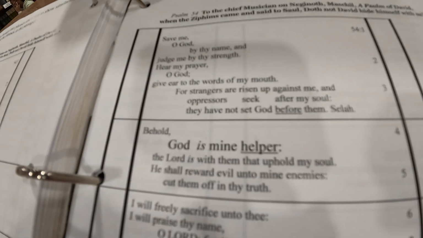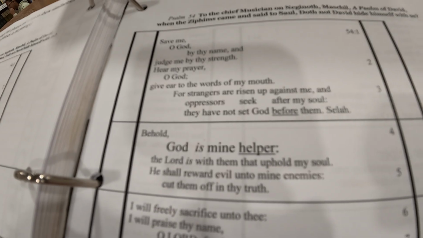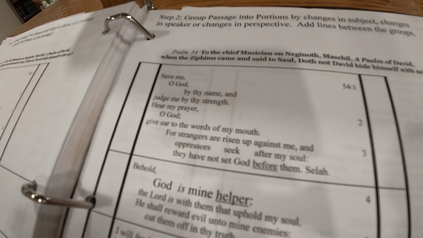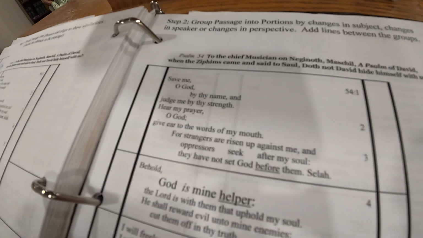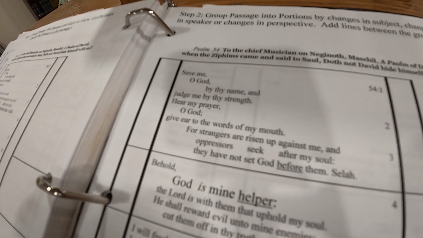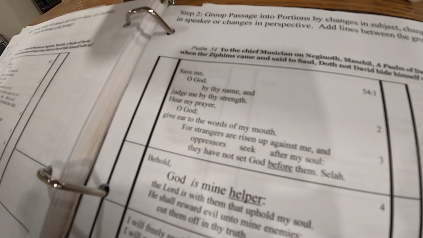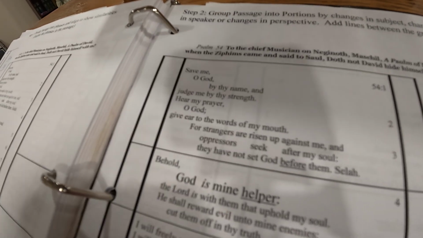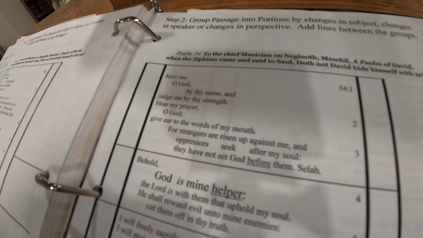And as far as the persons involved, is it one person talking about themselves? Is it one person directing their attention toward God? What do we have here? The psalmist is conversing with whom? God. Okay, with God. Not very hard. So the psalmist is saying to God, save me, direct me. Hey, God, I'm praying to you.